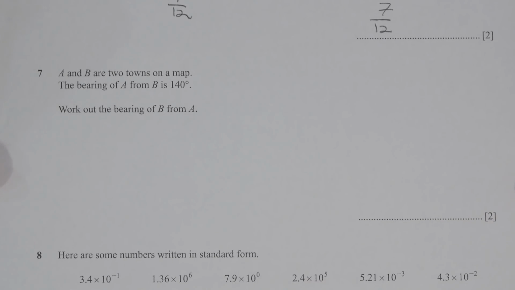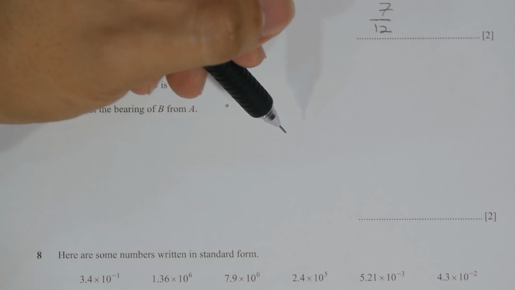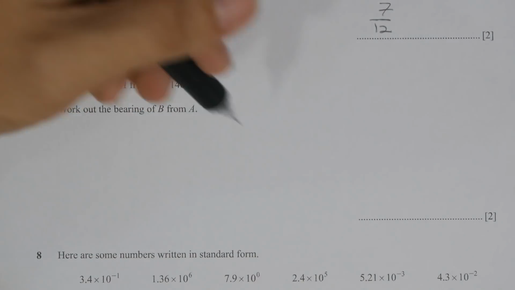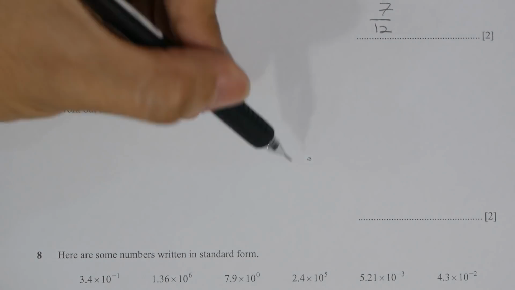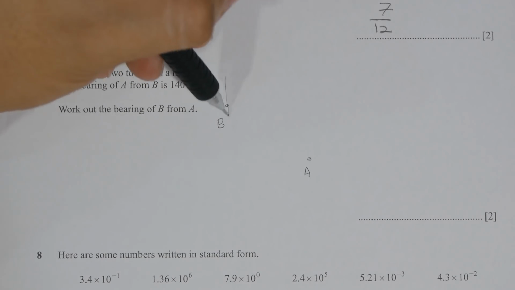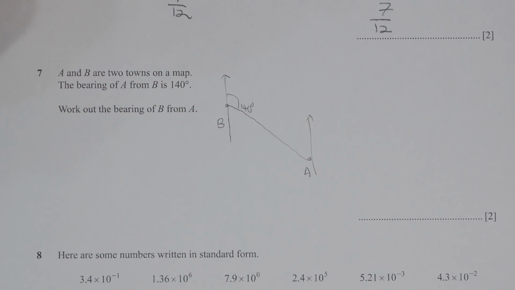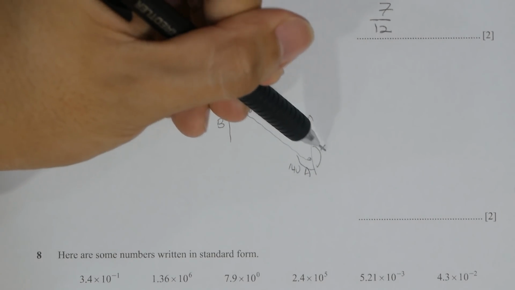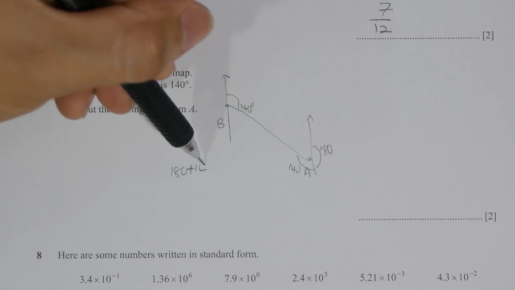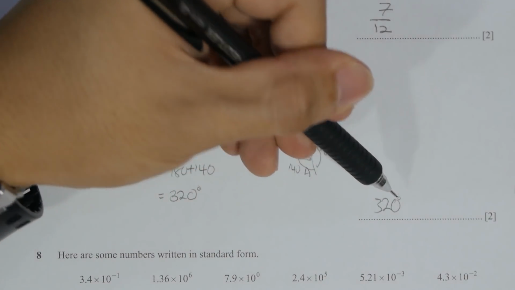For question 7, for this type of question, I usually draw out the bearings so that you can have a better understanding of the question. So from the information given, the bearing of A from B is 140. So the alternate angle, then 140 plus 180 will result in 320.